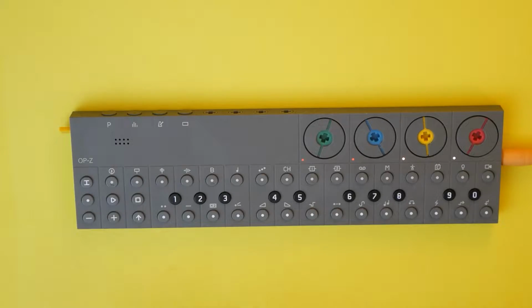Let's get started. Today, I've got my Teenage Engineering OPZ, and we're going to talk about ghost notes in electronic drums versus played drums, or not really acoustic drums, I guess, because you can play an electric kit, but a human playing versus a sequencer playing.